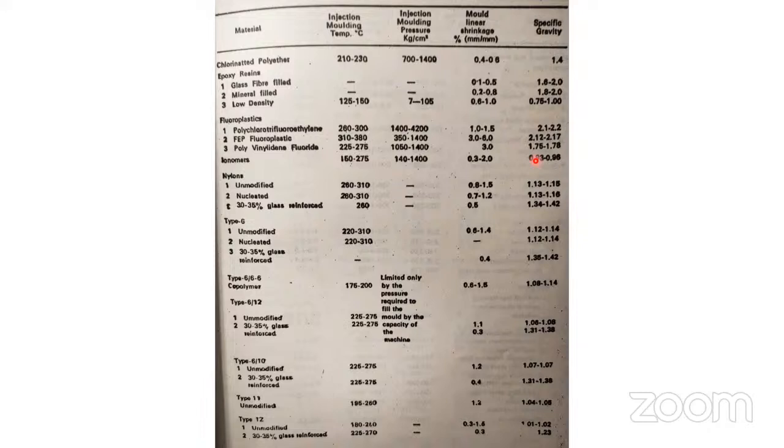See, the highest shrinkage polymer, which polymer is it? Teflon. I told you, 12%. My friend, see, nylon also has a higher shrinkage because they are crystalline polymers. Nylon 4 and 6, nylon 6, then nylon 6 and 12, nylon 6 and 10, nylon 11, nylon 12. These are the nylons here. And see, the shrinkage is higher in all cases, 1 point something, 1 point something.